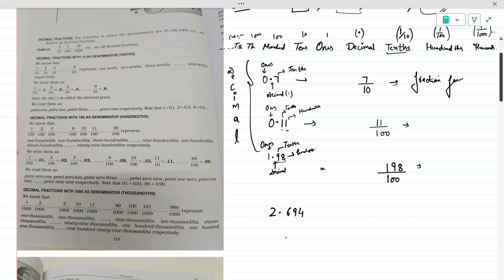Let me take 2.694. In this case, at the ones place we have 2 followed by a decimal. After the decimal, this is the tenths place, this is the hundredths place, and this 4 is at the thousandth place. And if we want to represent it in the form of a fraction, how are we going to do this?